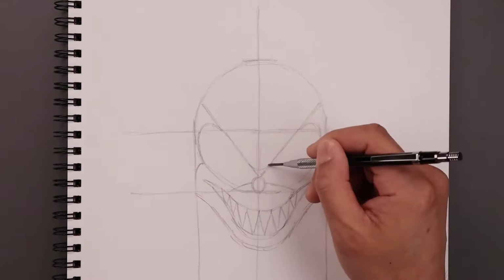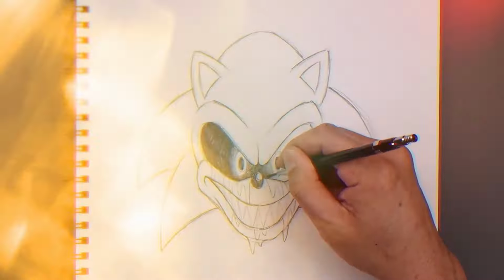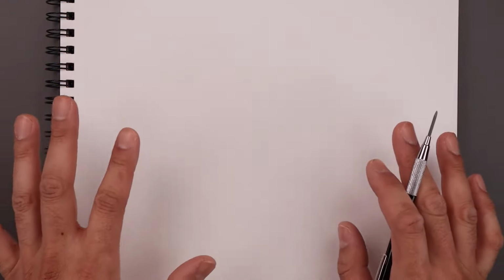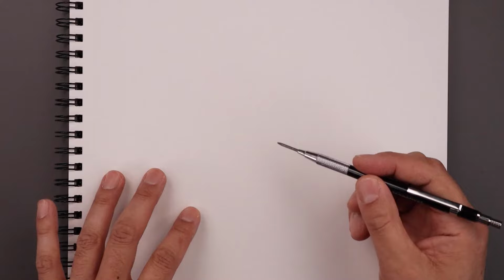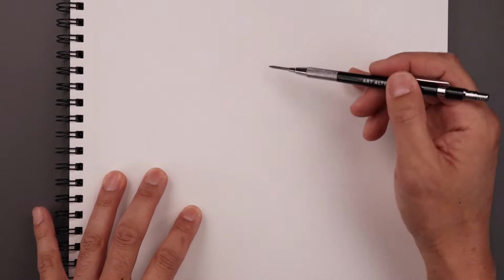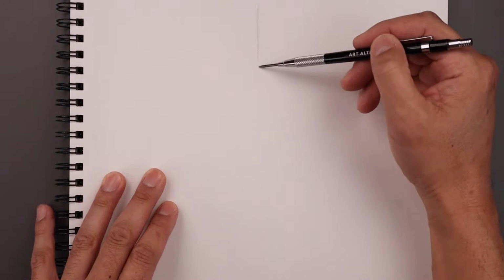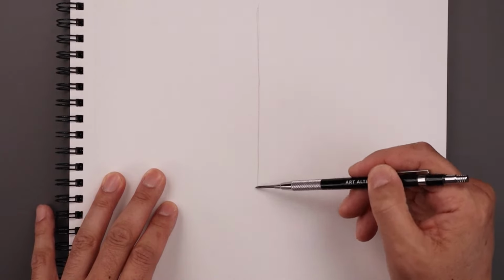In today's video, creating a sketch illustration of Sonic.EXE. Let's begin today's lesson by breaking down the basic shape of our drawing. We're going to start by sketching a line coming down the center of our page. So we'll start at the very top. We're just going to lightly work our way down towards the bottom.